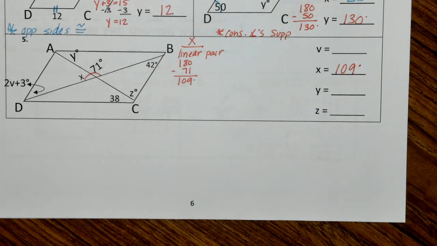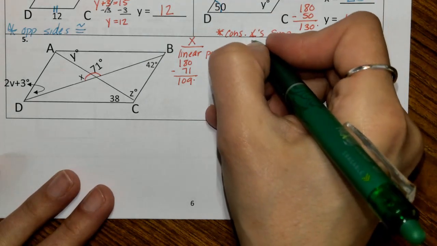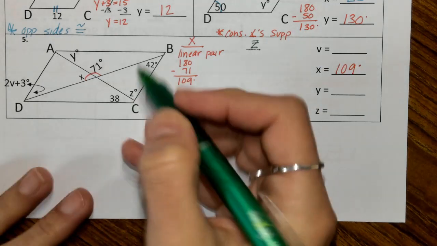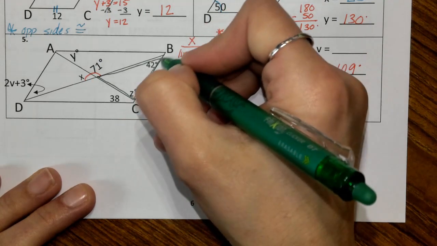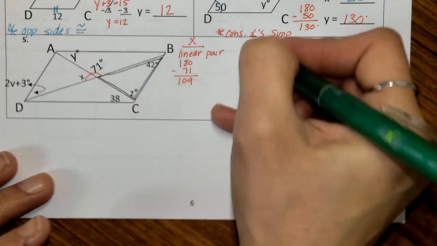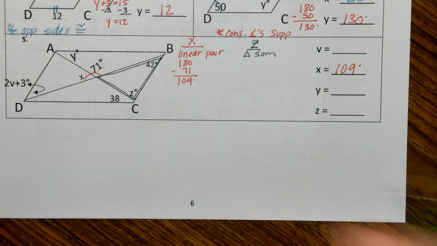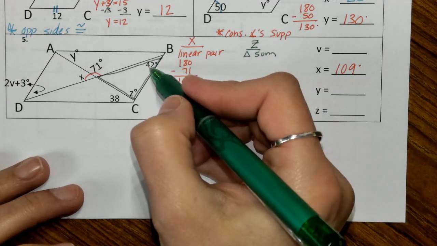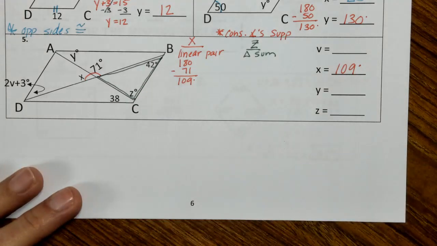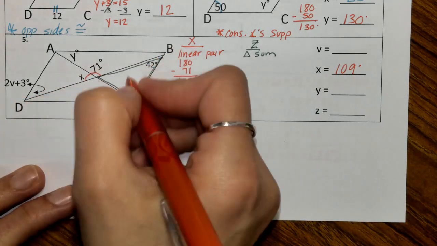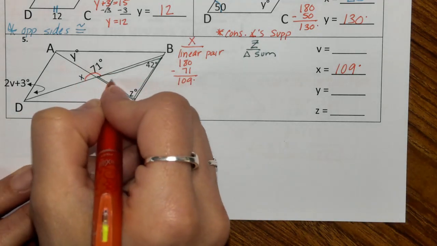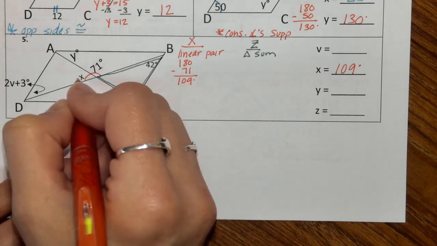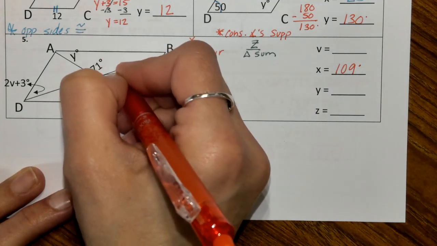Okay? Now, let's take a look at z. Down here, what I want to do is I want to take a look at the fact that we have a triangle right here. We can use our triangle sum theorem and add all 3 angles to equal the 180. We have the 42. We can find this because opposite angles are, sorry, let me rewind. We have vertical angles right here, and over here, this angle we're missing are exactly the same. X and, well, x was 109, so this is going to be 109 degrees.